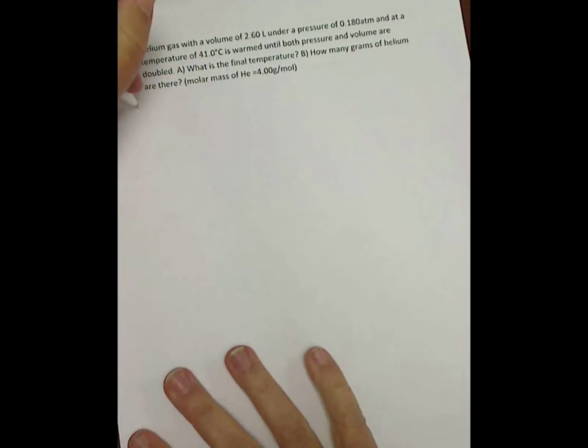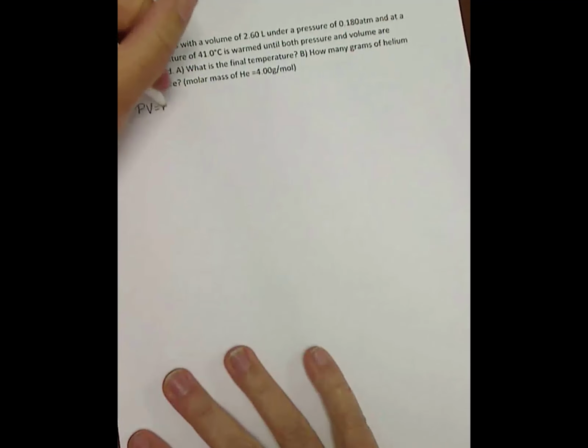Next thing is ideal gas law. I've got helium gas that has a volume of 2.60 liters and a pressure of 0.180 atmosphere at a temperature of 41 degrees C, and is warmed until both the pressure and the volume are doubled. I want to know what's the final temperature. All right, so ideal gas law, PV equals nRT. Okay, so P1 is 0.180 atmosphere.